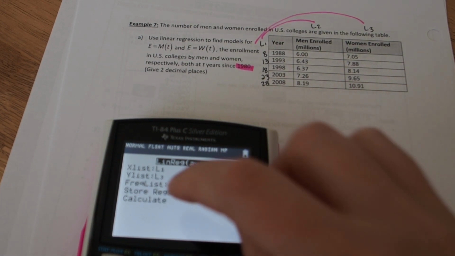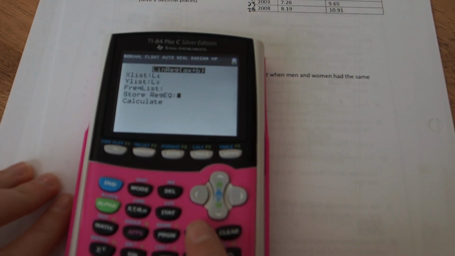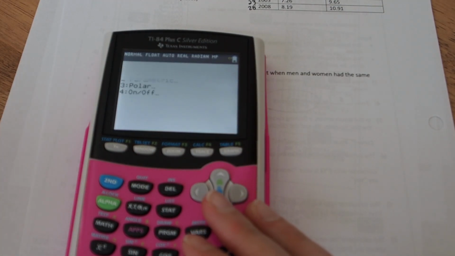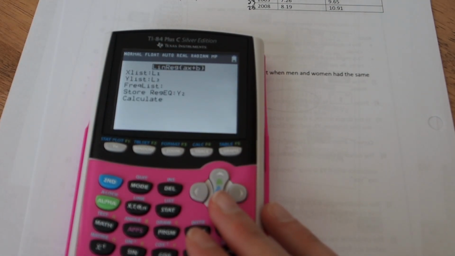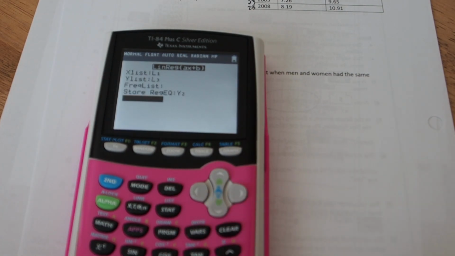Now I am going to store this regression equation. I'm doing the second one, so I'm going to store it in Y2. I'm going to go into the vars menu right here next to clear, go over to yvars, select function, and select Y2 to store this. This is going to save me typing the equation into my Y equals menu. So I'm going to store it into my Y equals menu in slot 2. Then I go down to calculate.